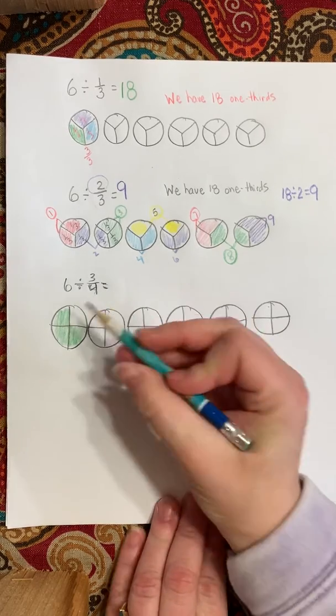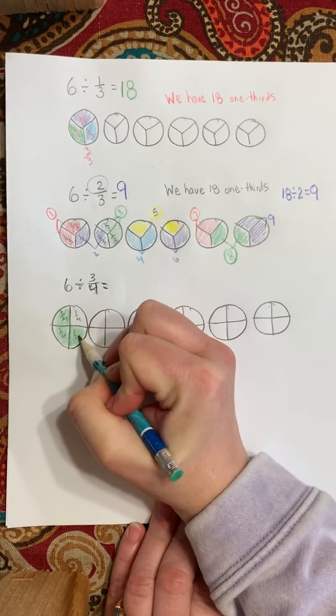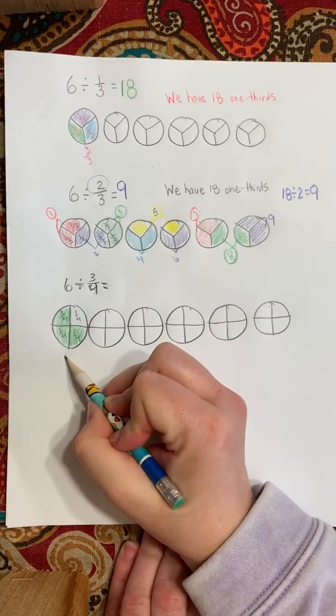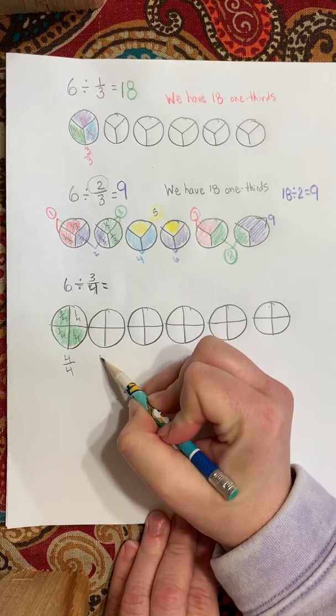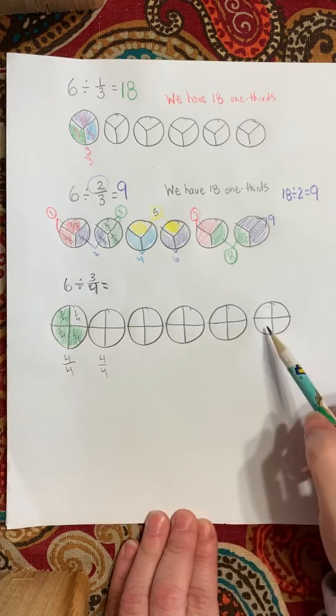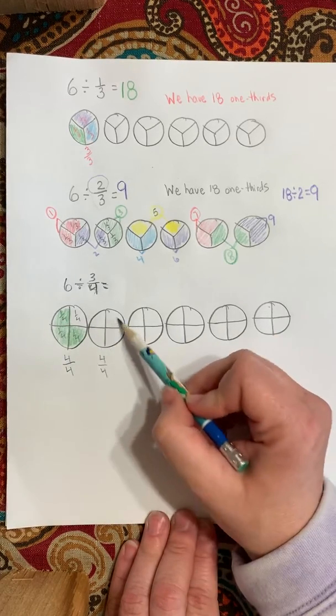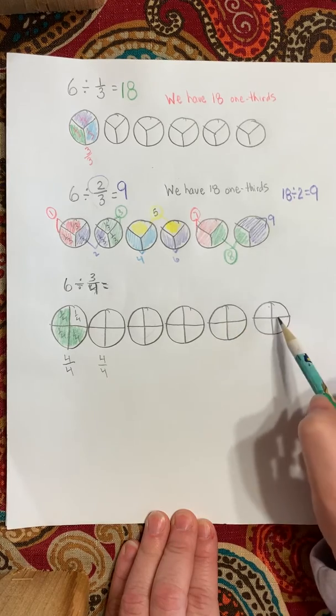How many 1/4 are we going to have all together? Well, here we're going to end up with 4 1/4. Here we'll have 4 1/4, and so on. So we'll have 4, 8, 12, 16, 20, 24.